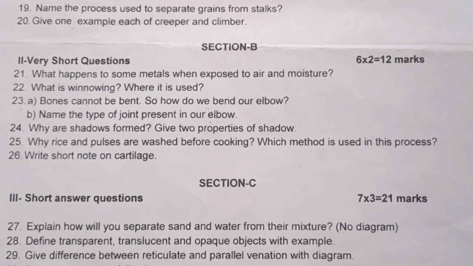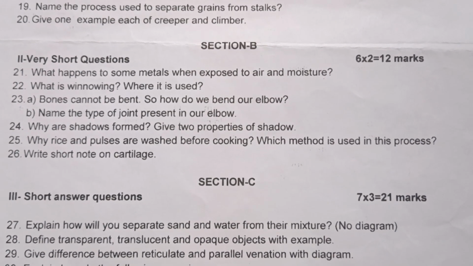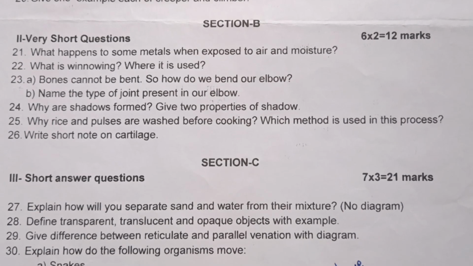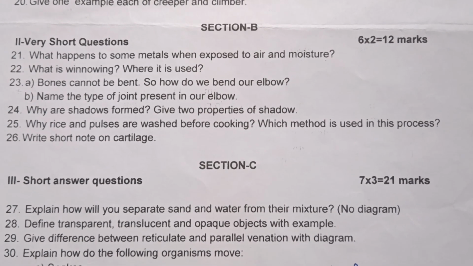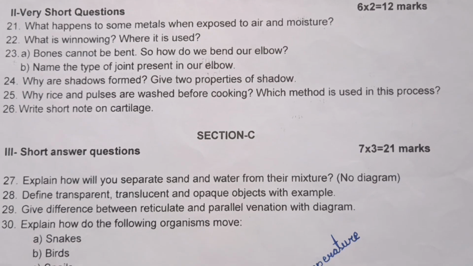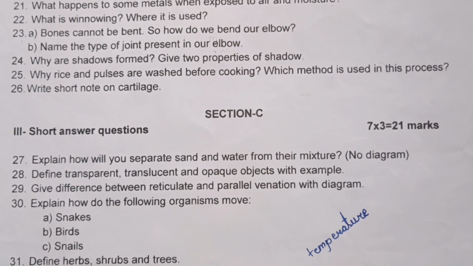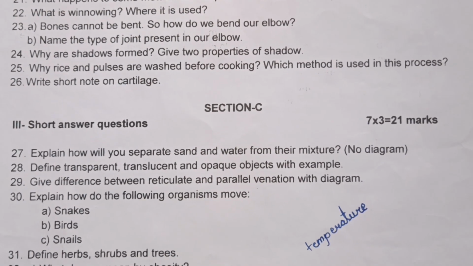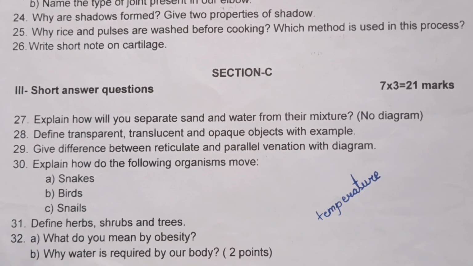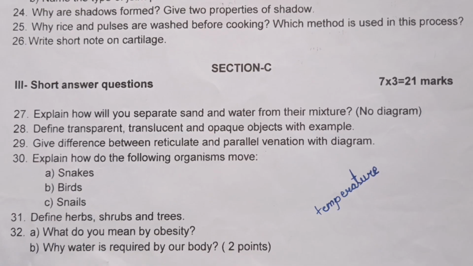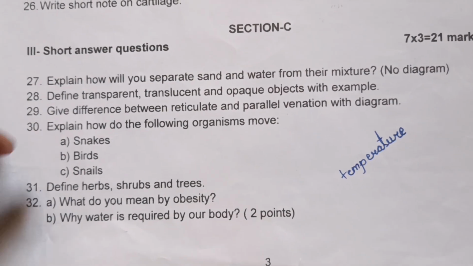Give difference between reticulate and parallel venation with example. Explain how do the following organisms move? Snakes, birds, snails. Define herbs, shrubs and trees. What do you mean by obesity? Why water is required by our body? 2 points you have to write.